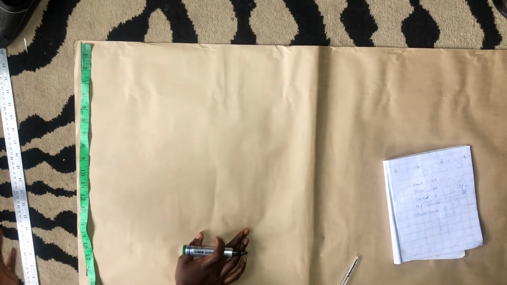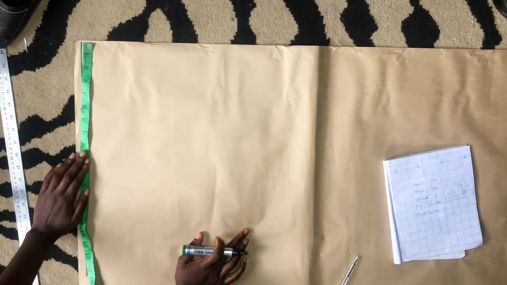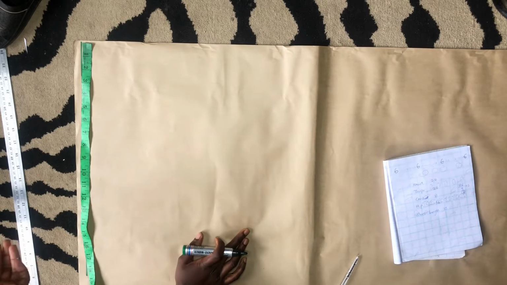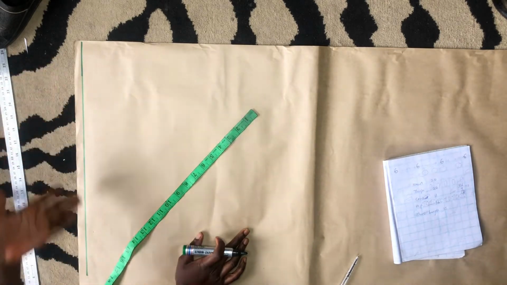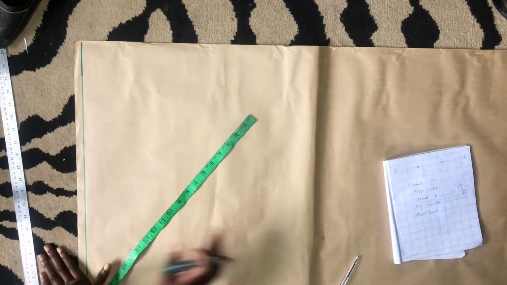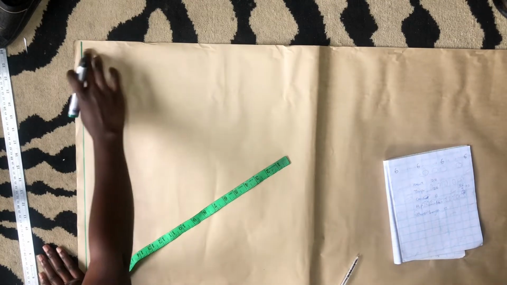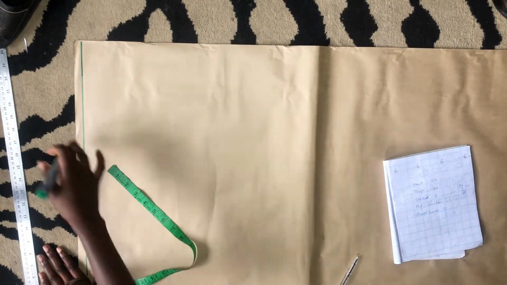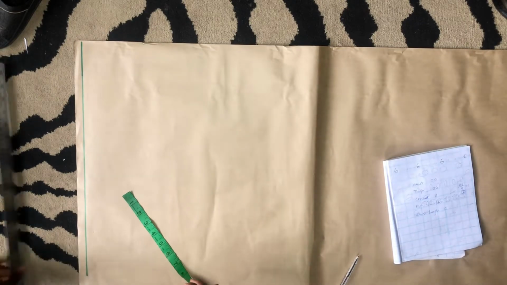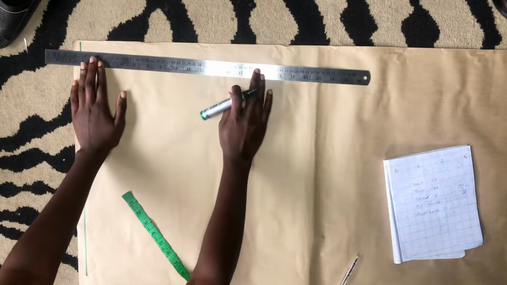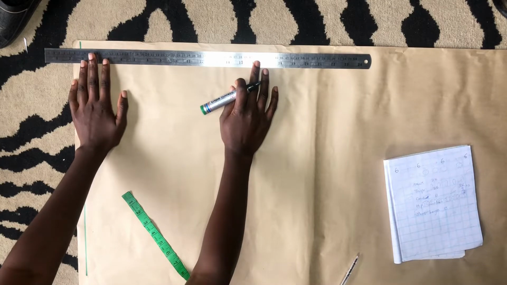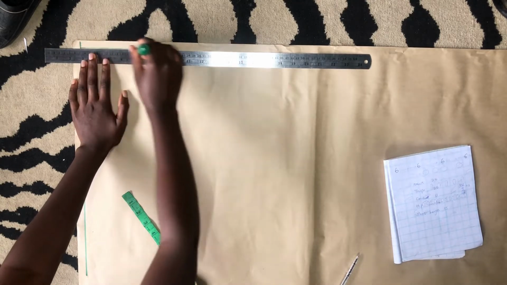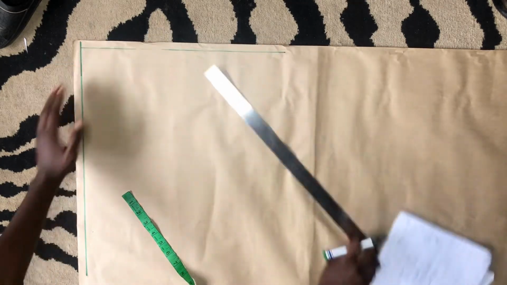So this morning we are going to be drafting a pants pattern. The first thing we're going to be doing is that from the pattern I've drawn out a straight line, which is going to be my side line. Then I'm going to make another straight line from here, which is going to be my waistline and my starting line. So let me do that. So this is going to be my waistline.